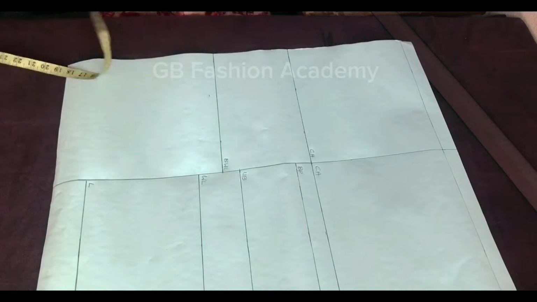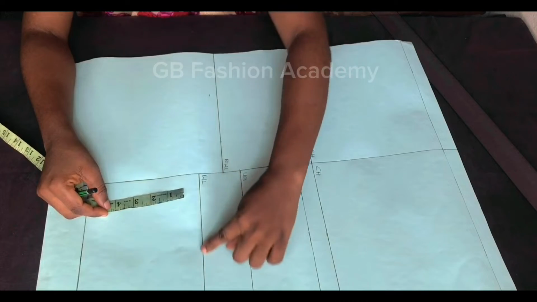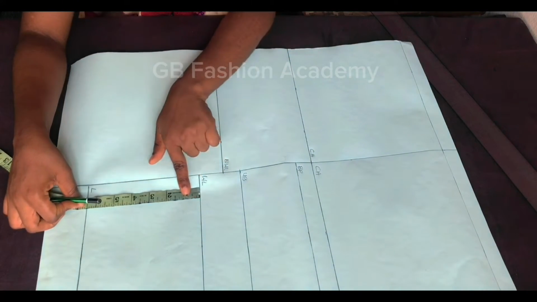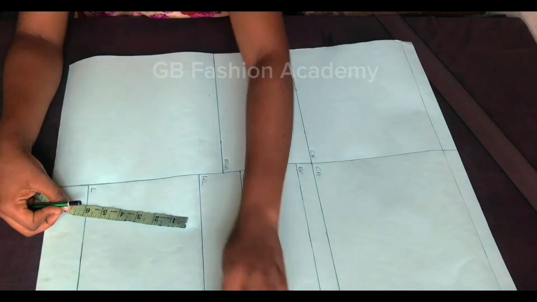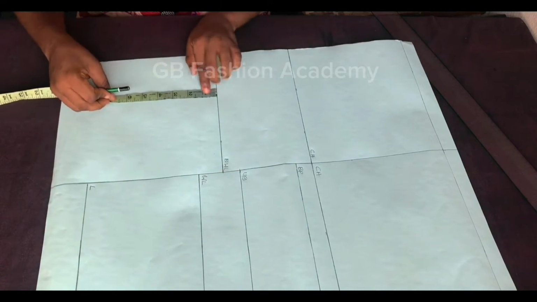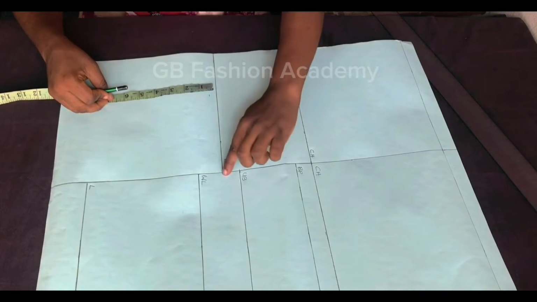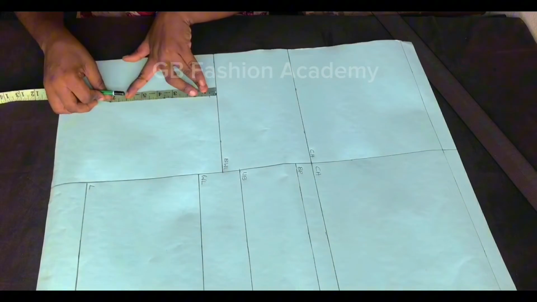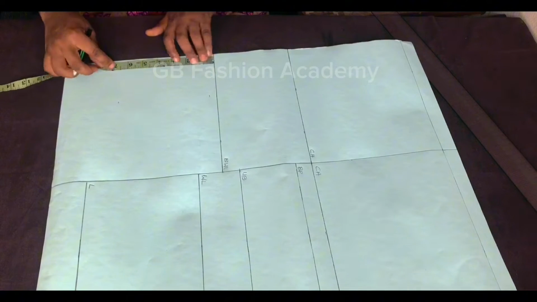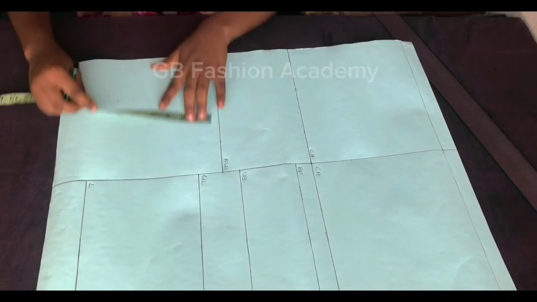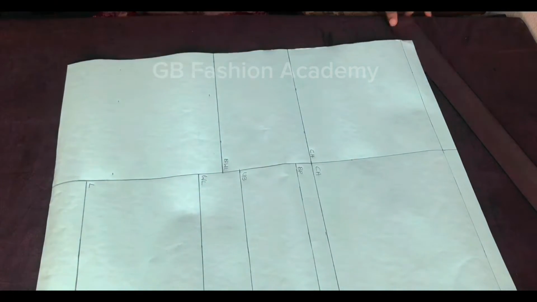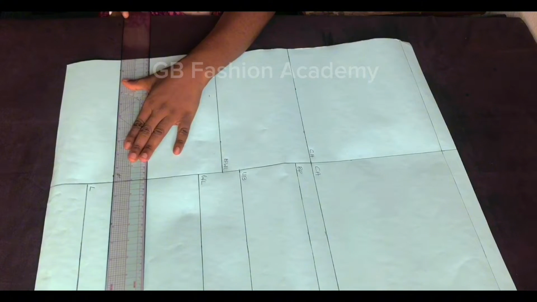So the next thing is to mark the full length of this top, and to do that, come to the front waistline and measure from the front waistline to the length of your top. I have it at 6 inches, and on the back waistline I'm going to mark 6.5. That is going to serve as my back length. So I'll go ahead and connect.